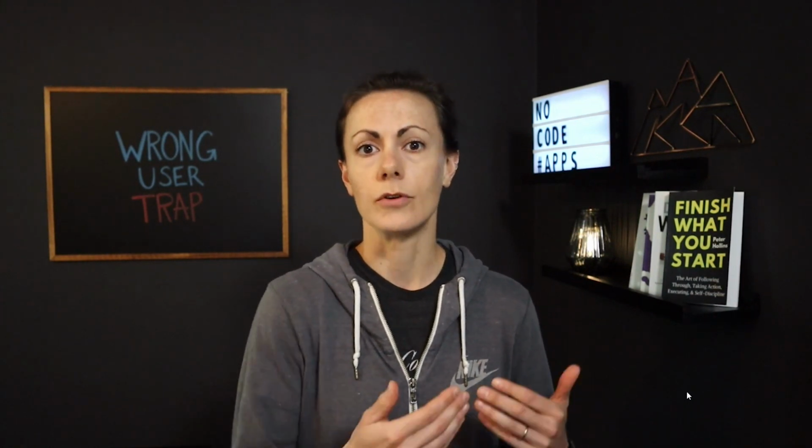If you are currently building the first version of your app and you haven't launched yet, then now is the time to start doing outreach for your early access users. That way, as soon as you launch your minimum viable product or your pilot app, the first version of your no-code app, you already have those test users ready to come on board and give you critical feedback to help you start scaling your app.